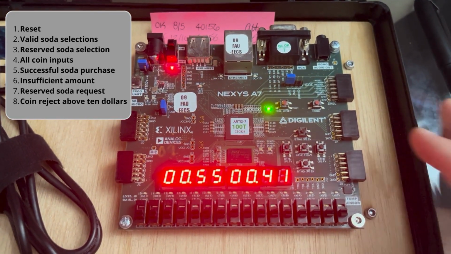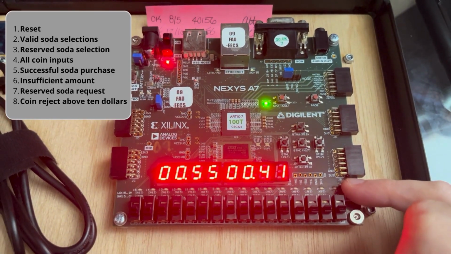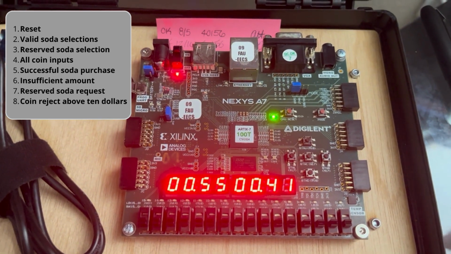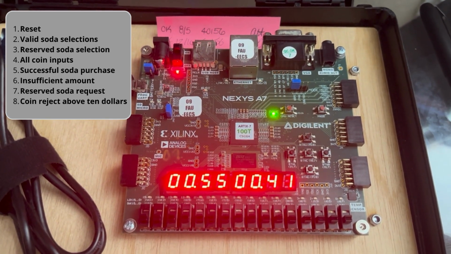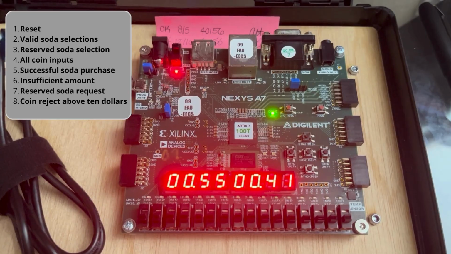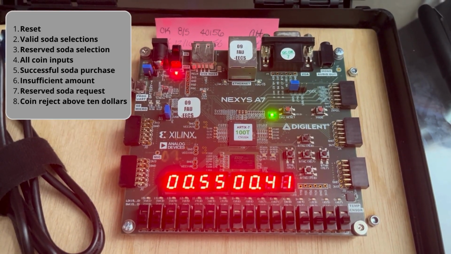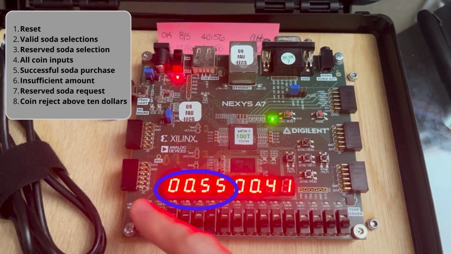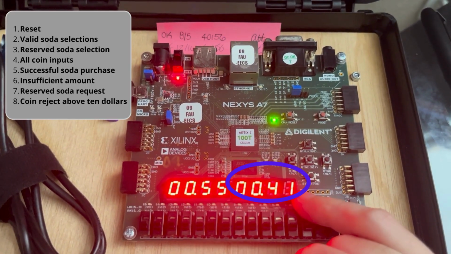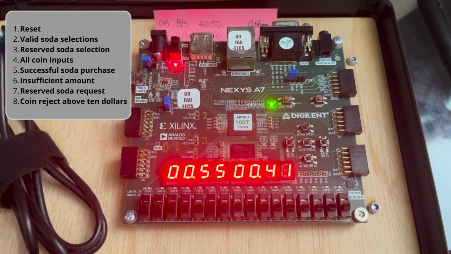With the LED, number 0 shows when the soda is dropped, LED 1 is error amount, LED 2 is error reserve, and LED 3 is coin reject. Also, the left 4 digits of the 7-segment display shows the soda price here, and the right 4 digits, these ones, show the deposit amount.